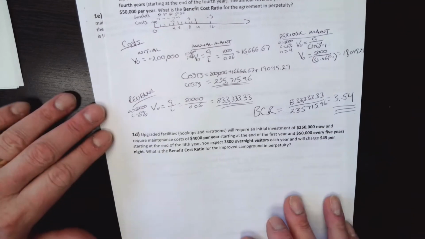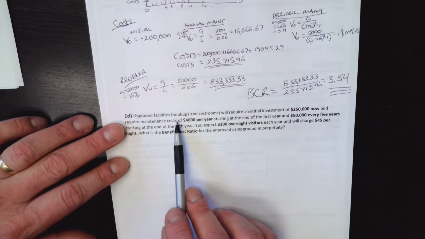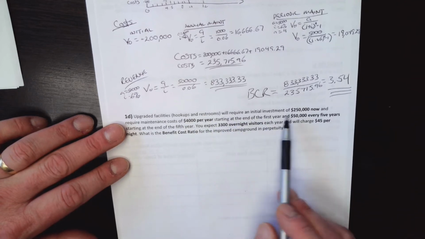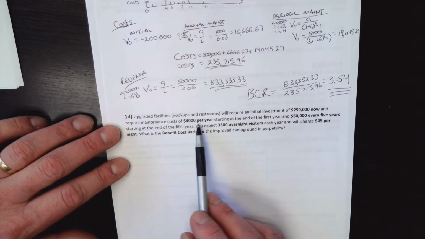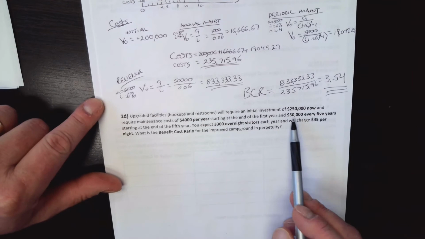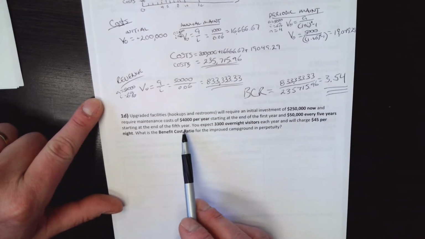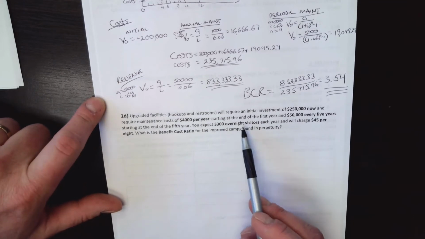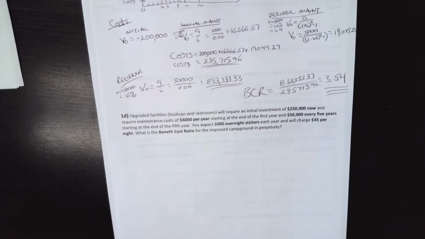And the second part here is upgraded campground facilities. So this is hookups, restrooms, that sort of thing. It's going to require an initial investment of $250,000 now, and required maintenance costs of $4,000 per year starting at the end of first year, and $50,000 every 5 years starting at the end of the 5th year. So you expect 3,300 overnight visitors. You're going to charge $45 per night. What's the benefit cost ratio?